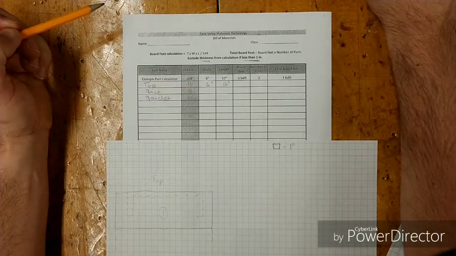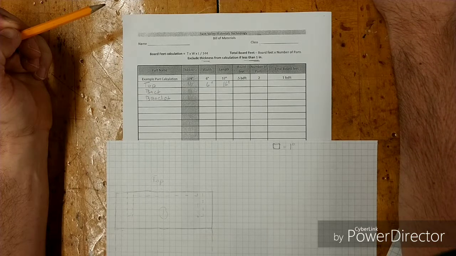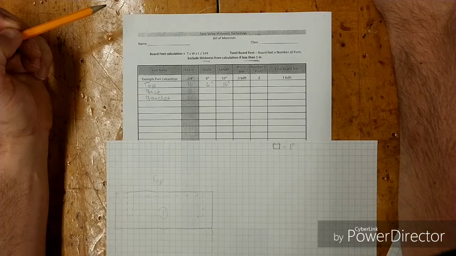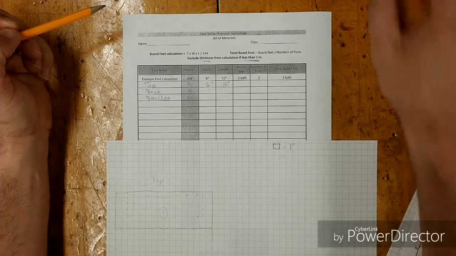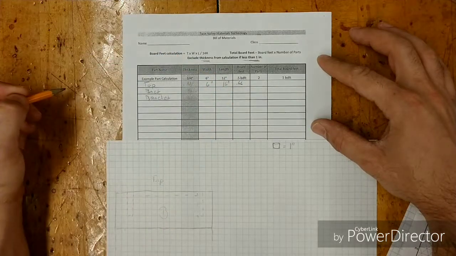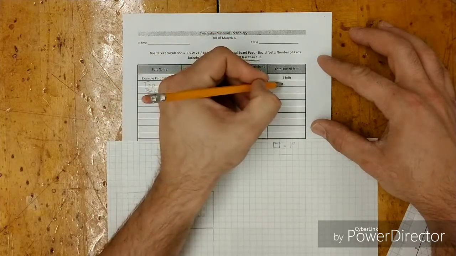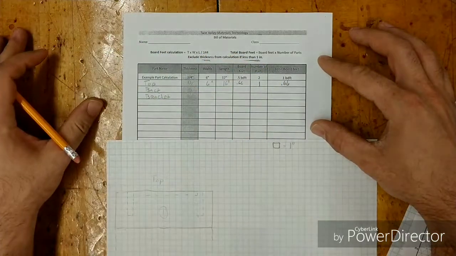So mine's 3/4 inch. Notice that I wrote the measurement there, but I'm going to exclude it from my math. So I'm going to take 6, multiply that by 16, and then I'm going to divide that by 144. And that gives me 0.66 board feet. How many tops do I have? Well, I only have 1, so 0.66 times 1 is 0.66.